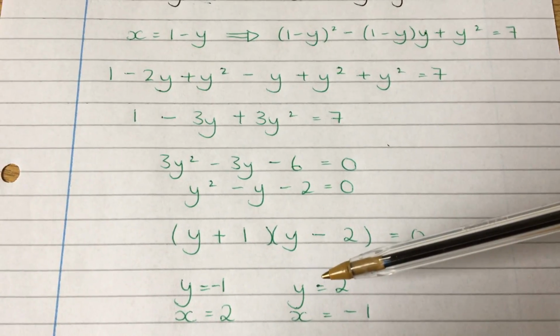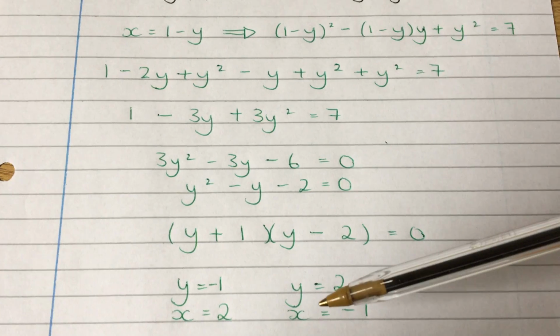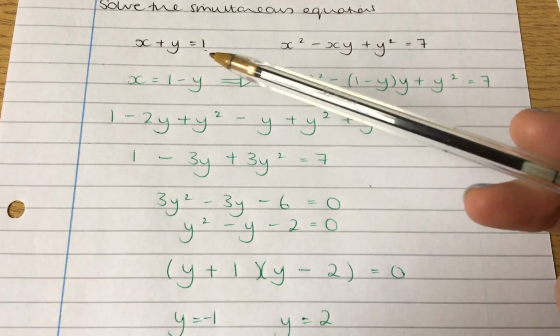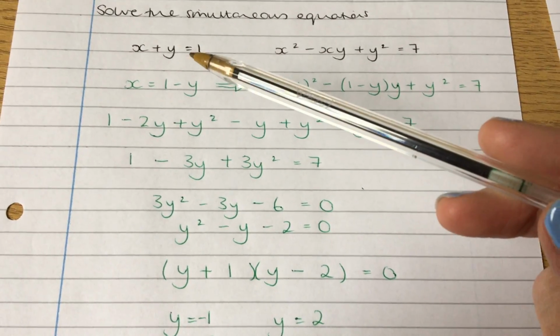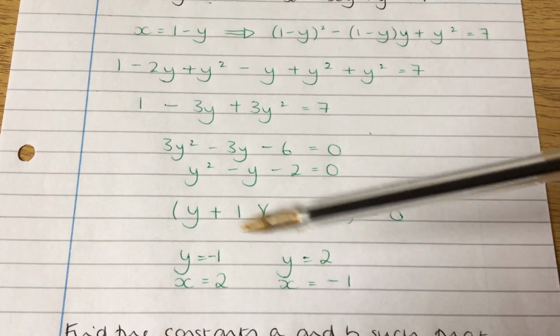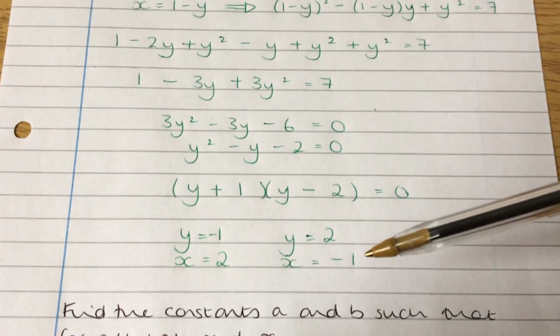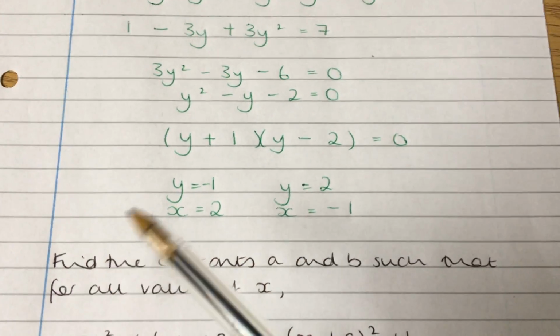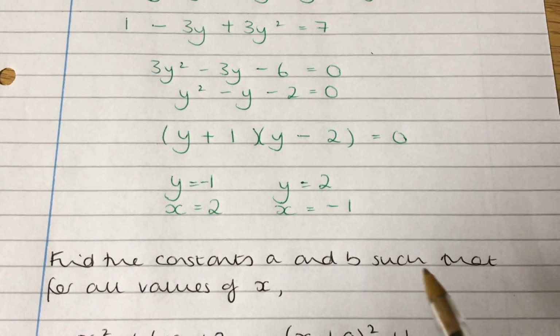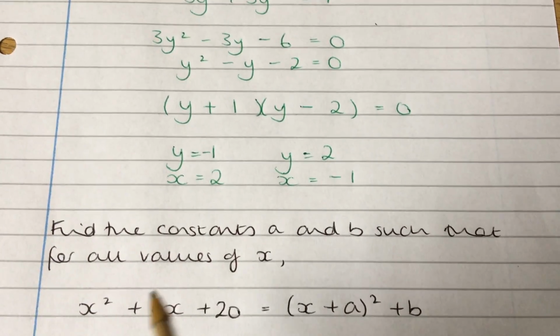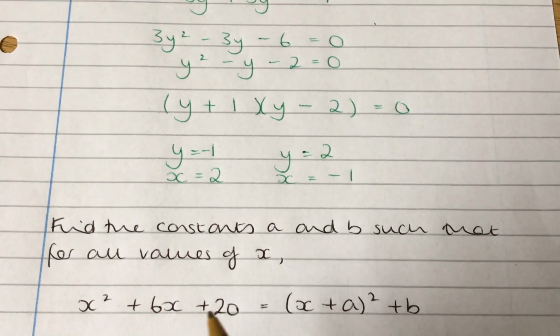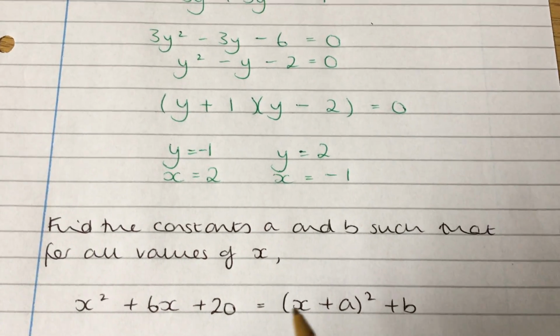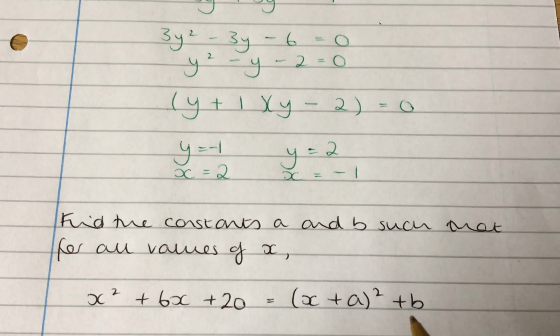Once you've got your values of y, don't forget the final move is to then substitute them back into one of your original equations. Now I would use this one, because it's a bit simpler, to get your values of x. And then the question goes on to say, find the constants a and b such that for all values of x, x squared plus 6x plus 20 is equal to (x plus a) all squared plus b.